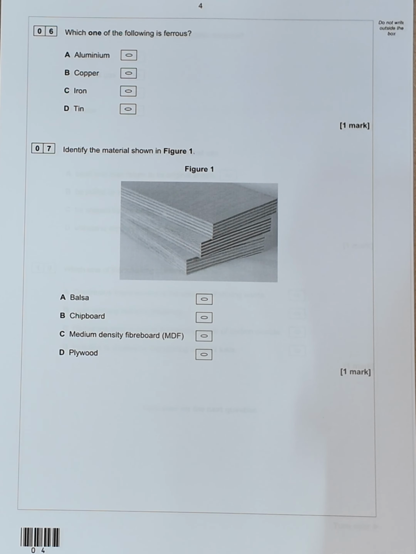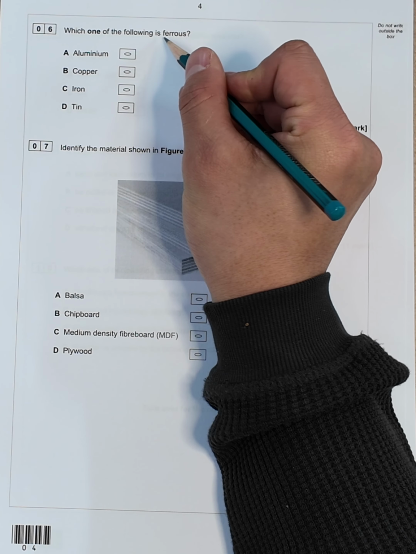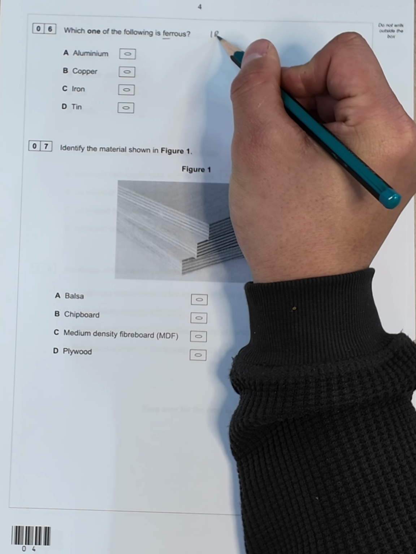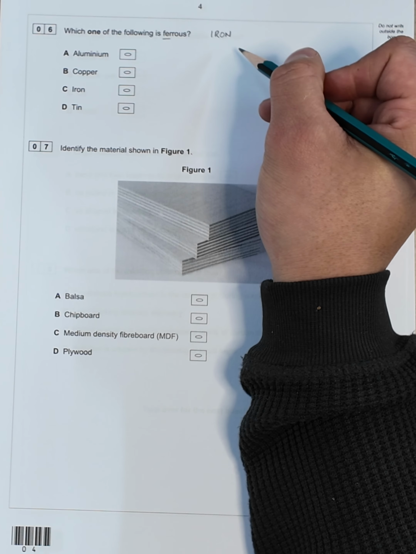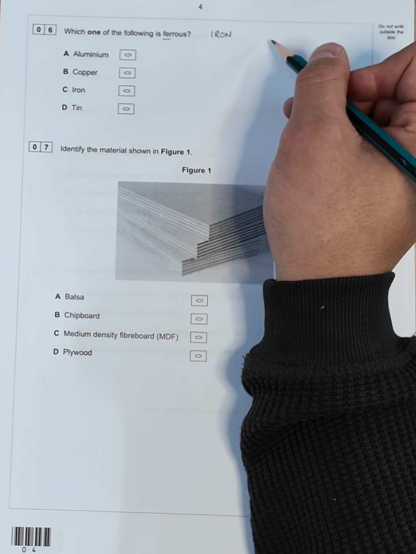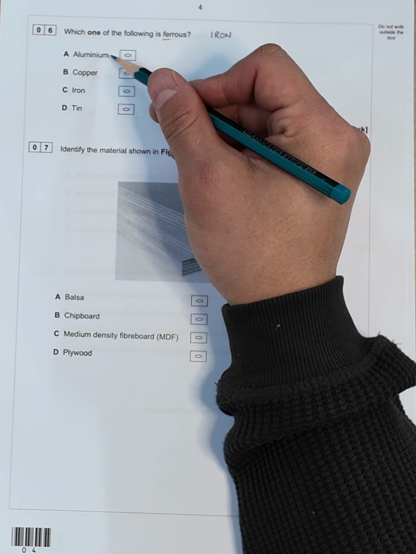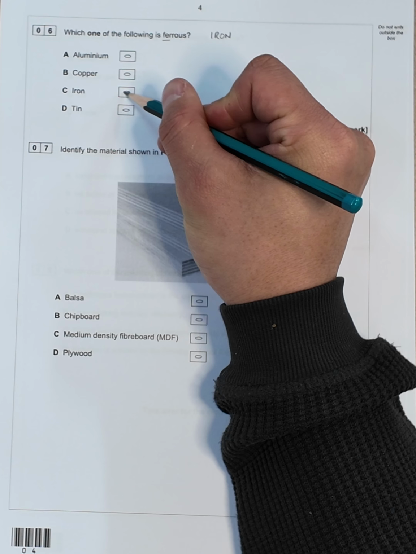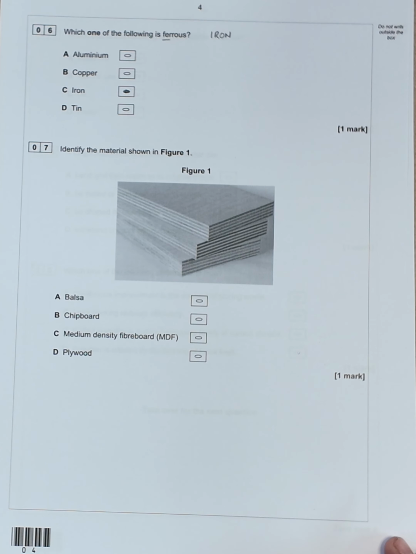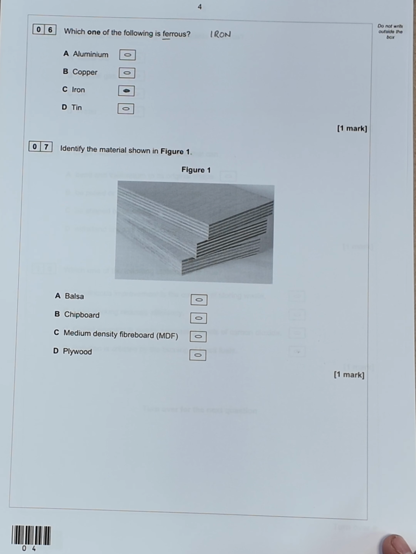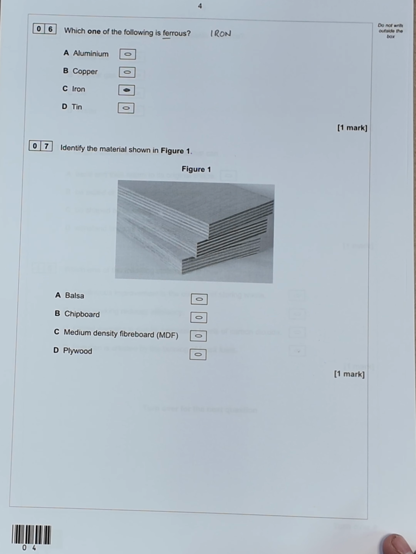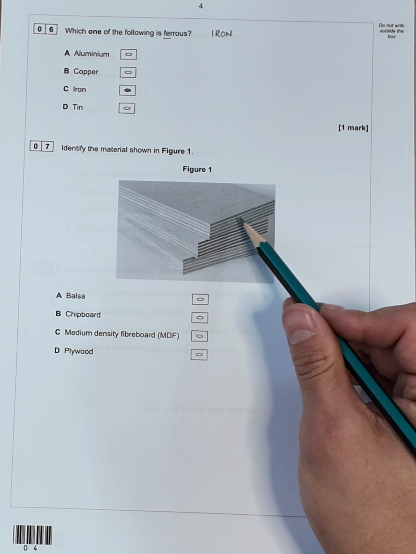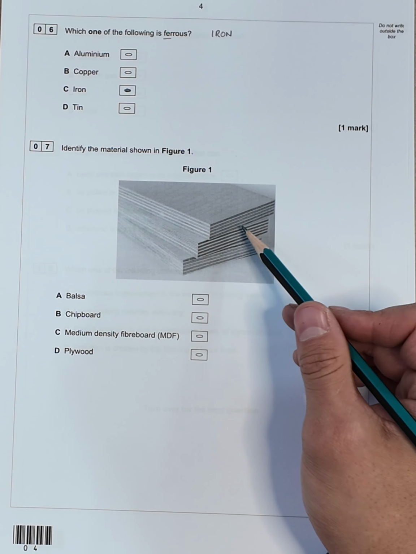Which one of the following is ferrous? So ferrous, if we remember in science, Fe is iron on the periodic table, so it must contain iron. Okay, therefore we know aluminium, copper, and tin do not contain iron, and we have the option here, which is iron. So it's C. Identify the material shown in figure 1. If it has lines in the manufactured board, it means it's layered, so therefore it must be plywood.